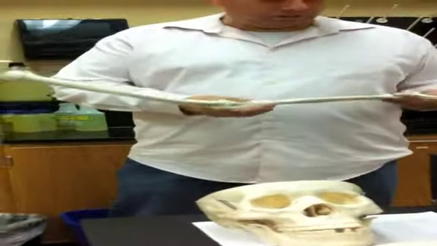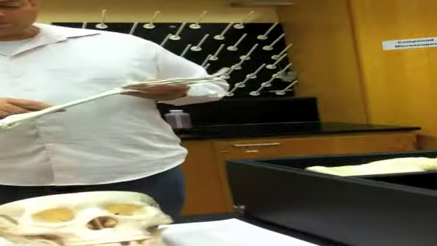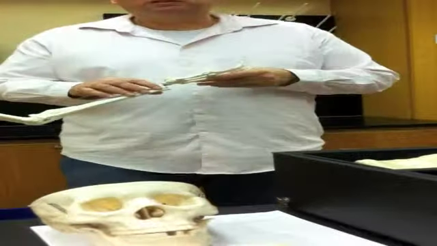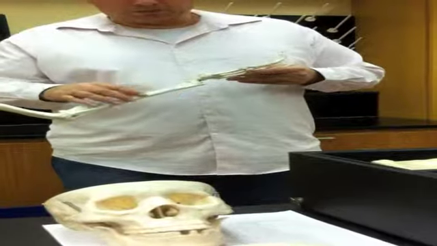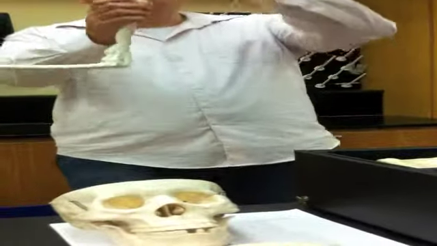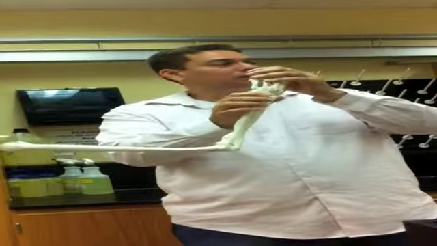So then you have the ulna and radius coming down here. There's a membrane that's going to be binding these 2 together. What's the name of that membrane? Interosseous membrane, right? We have these bumps here, these prominent bumps that look like you could break your hand off and stab somebody in the neck with. These little bumps are called what?